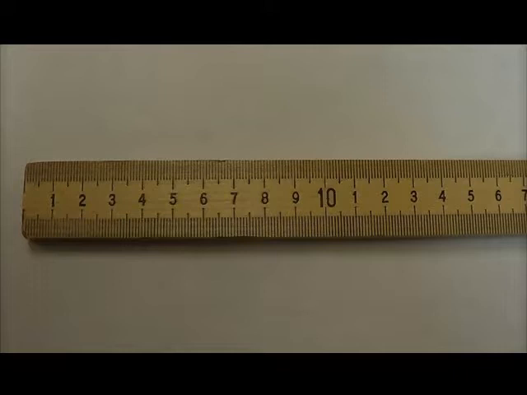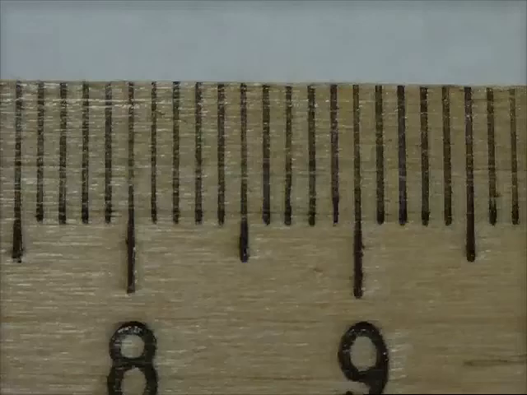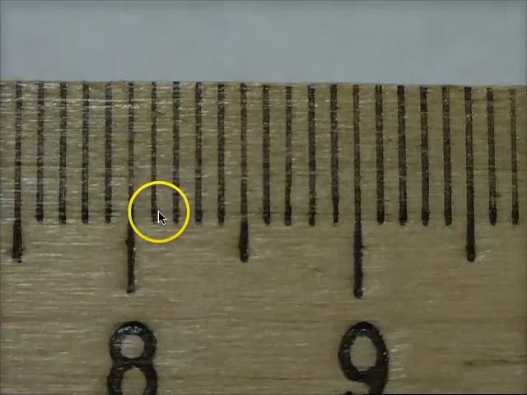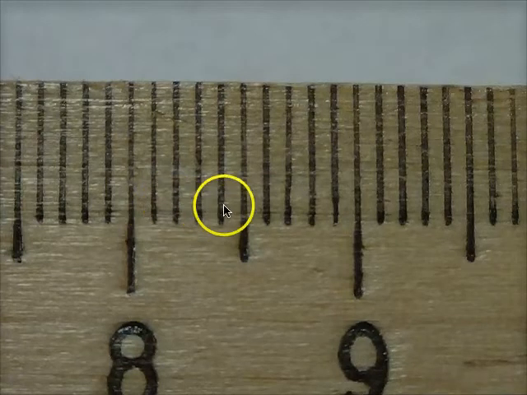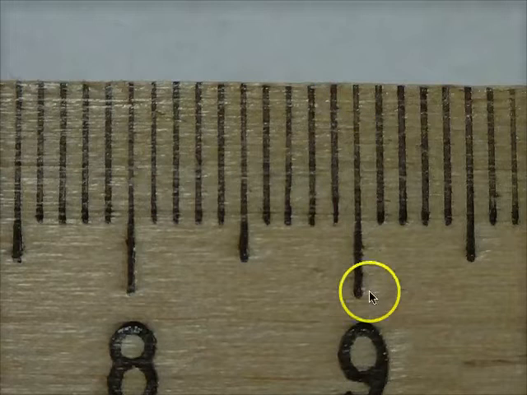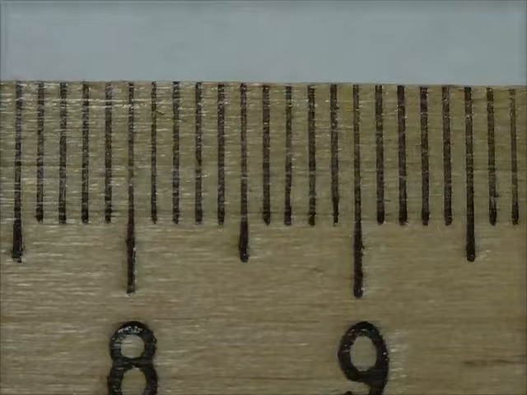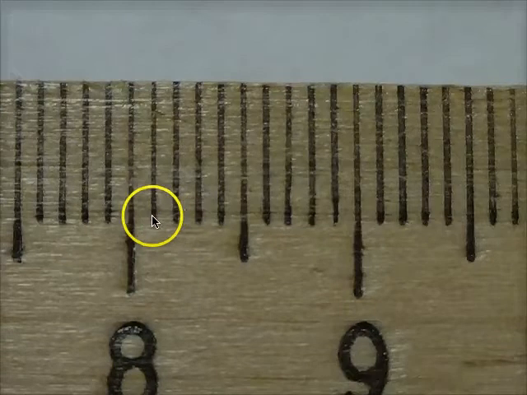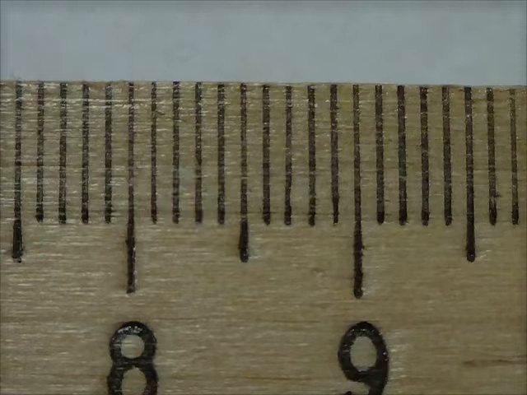If we were to look at the little marks in between two numbers, we could count them up and see that there are 10 of them. 1, 2, 3, 4, 5, 6, 7, 8, 9, and 10, which means that each one of those little marks represents a tenth of those bigger numbers. So this would be 8.1, 8.2, 8.3, and so on.